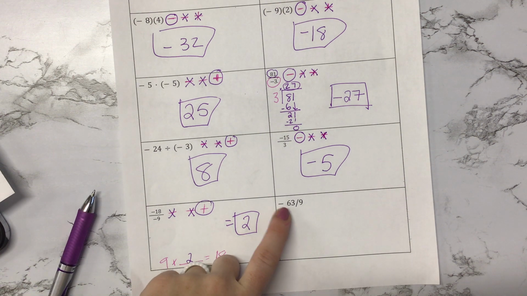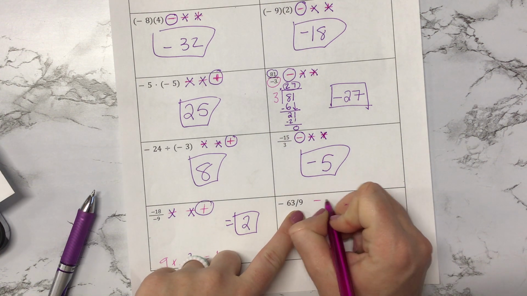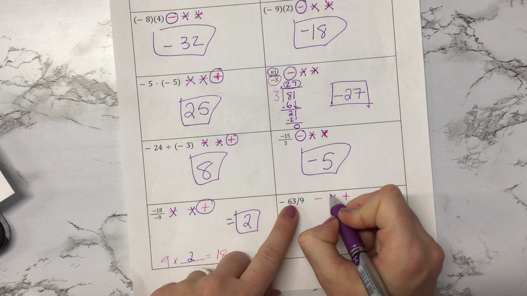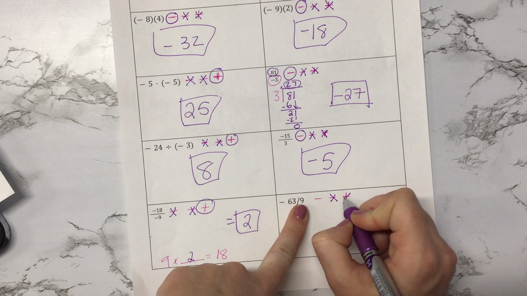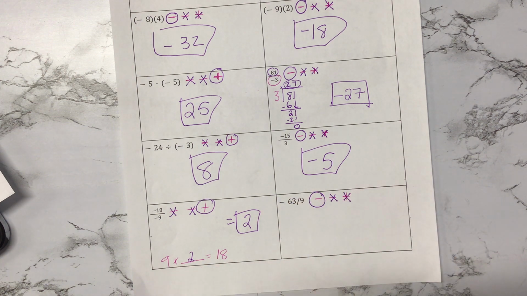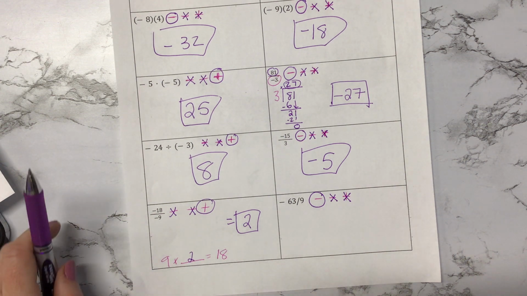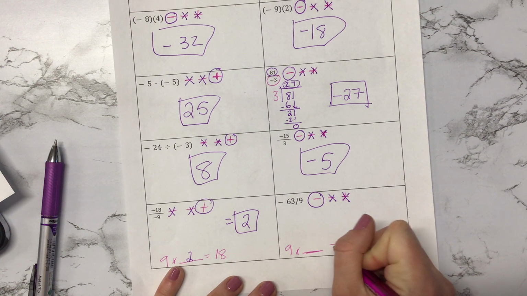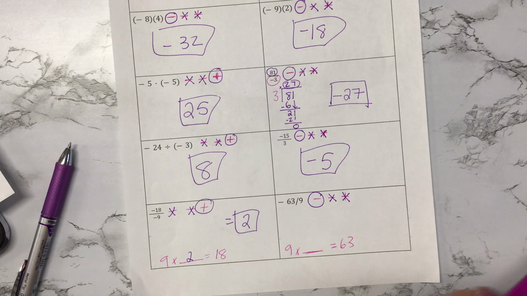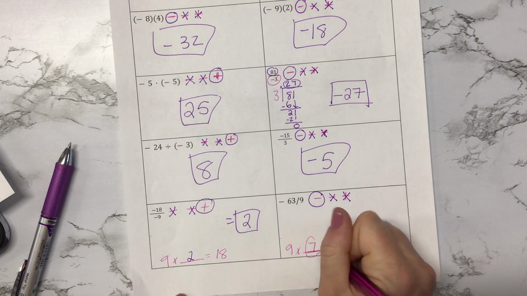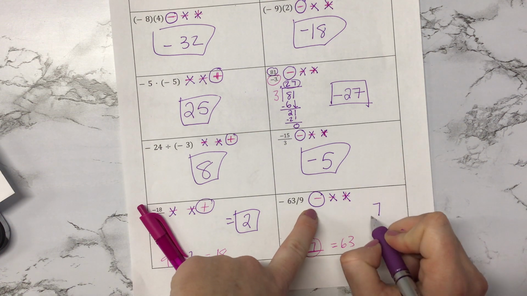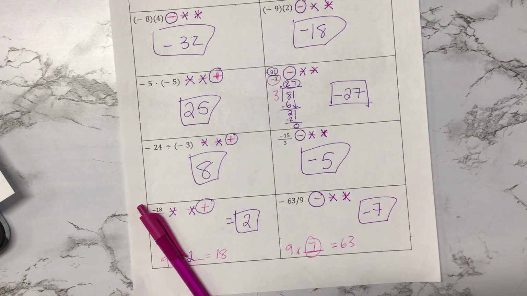Okay, negative 63 divided by 9. Minus, minus, plus. 63 is negative, so I cross off a minus. 9 is positive, I cross off a plus. So my answer is going to be negative. Then again, let's use this same strategy. 9 times what number equals 63? Well, I know that 9 times 7 is 63. So 7 is going to be the number part. And I said it'd be negative. So the final answer is negative 7.